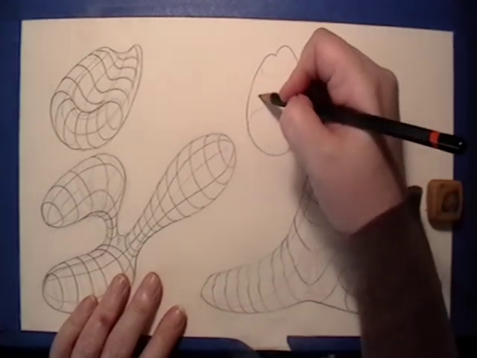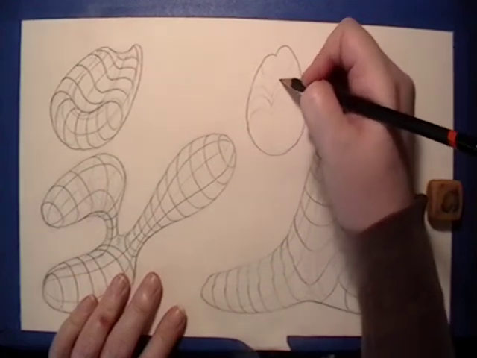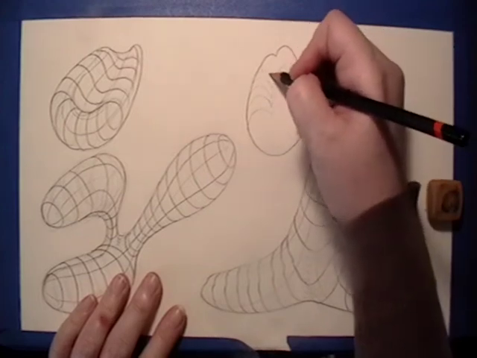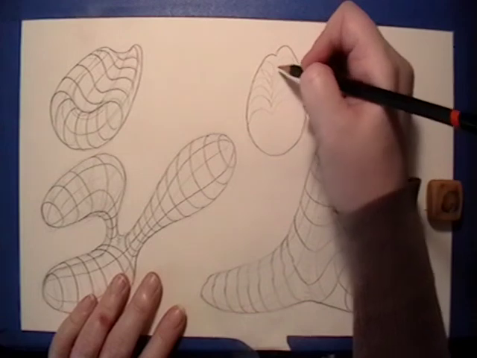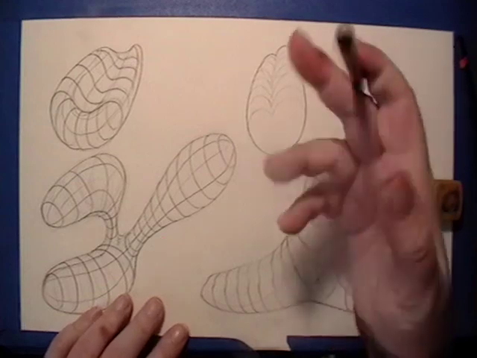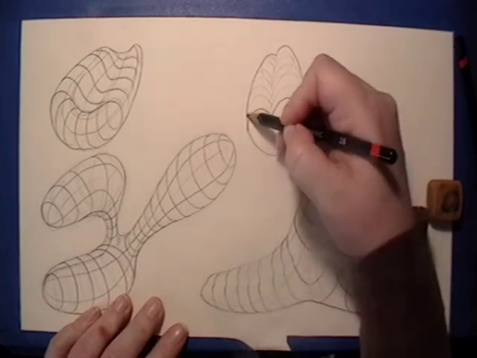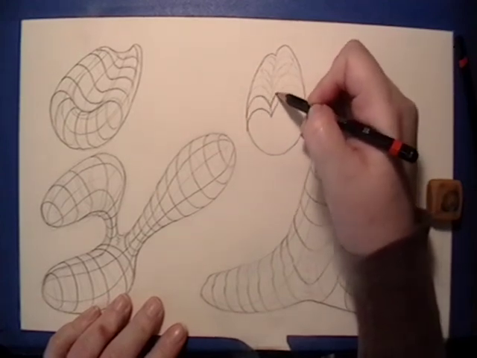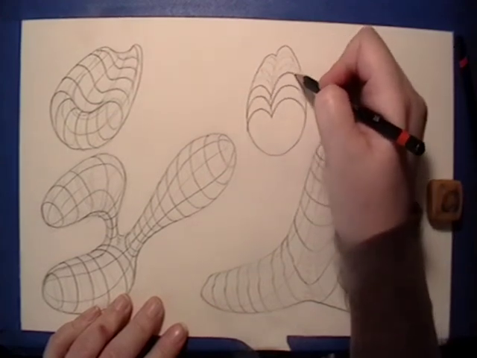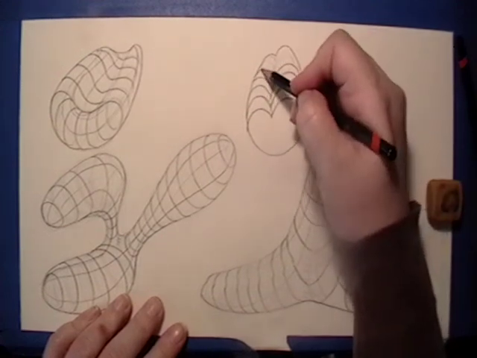And then I'm just going to follow, and so this obviously is a more pointed down the center instead of a round little divot.